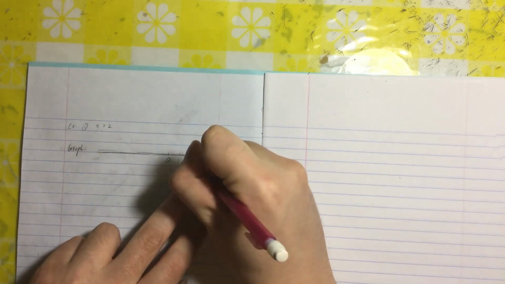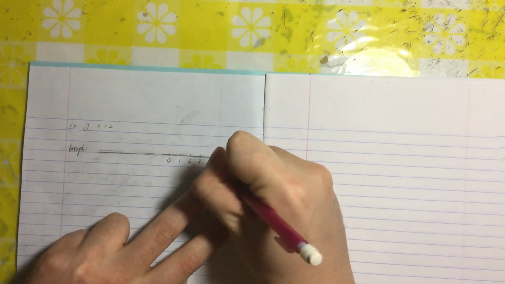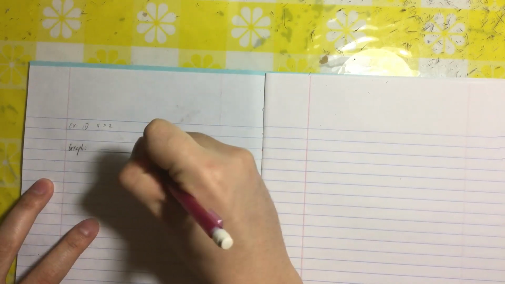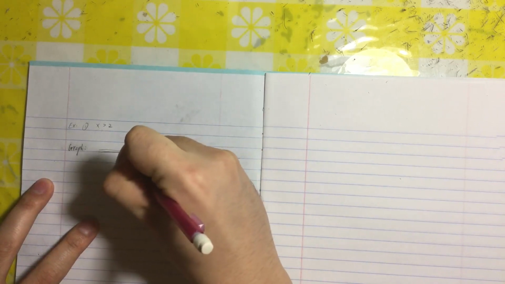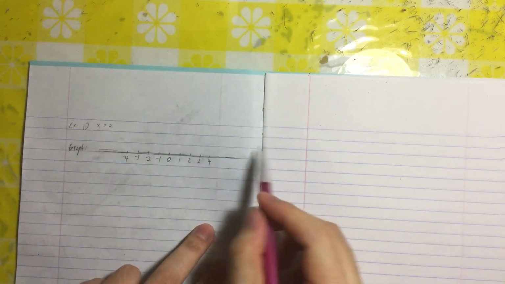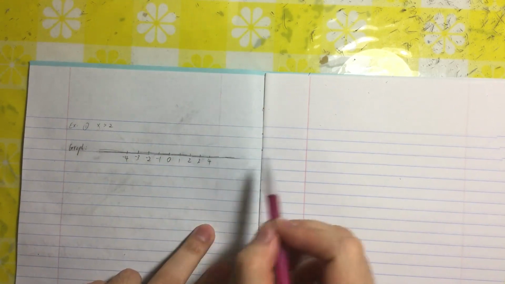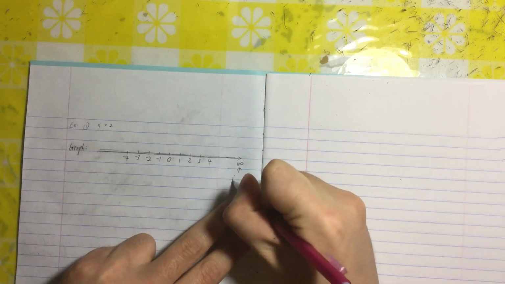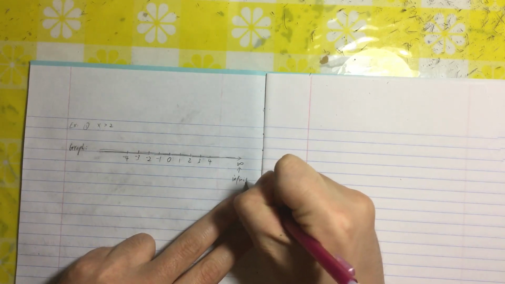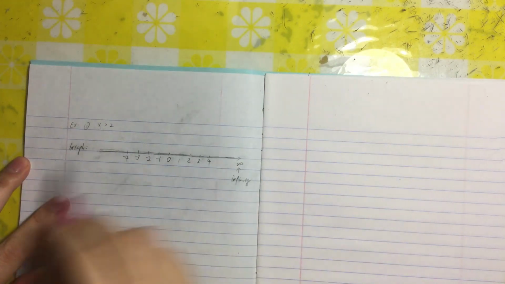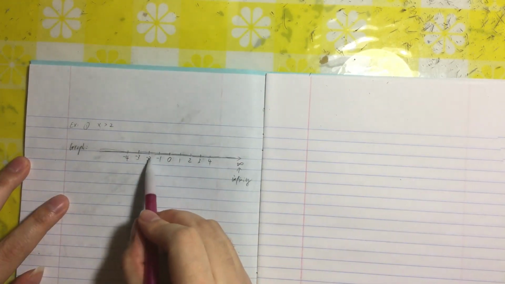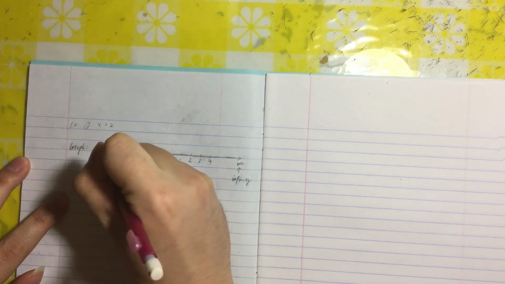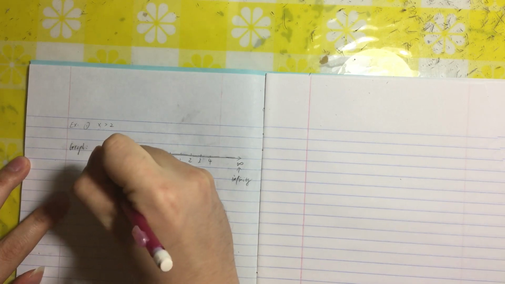Numbers from the right side are positive. Numbers from the left side are negative. For the numbers on the right side, from 1, 2, 3, 4, 5, it goes all the way to infinity. This symbol represents infinity. And for the numbers on the left side, from -1, -2, -3, -4, it goes all the way to negative infinity.